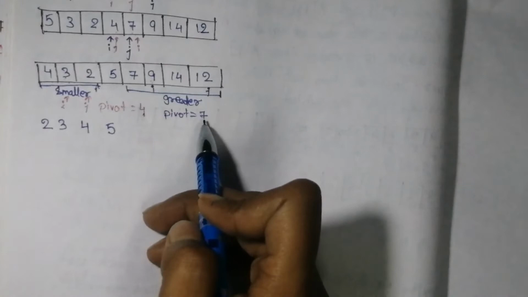So 9 is compared with 7. Is 9 greater than 7? Yes. So now from this side, 12 is compared with 7. Is 12 smaller than 7? No. So we will decrement the value of j and compare 14 with 7.